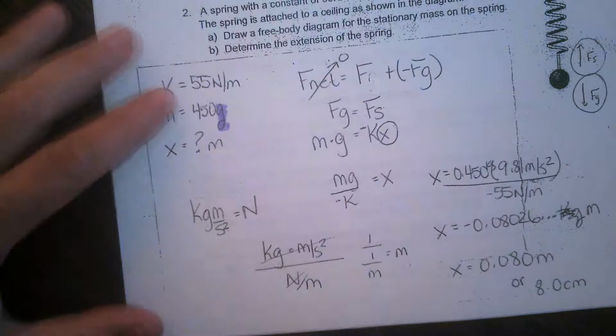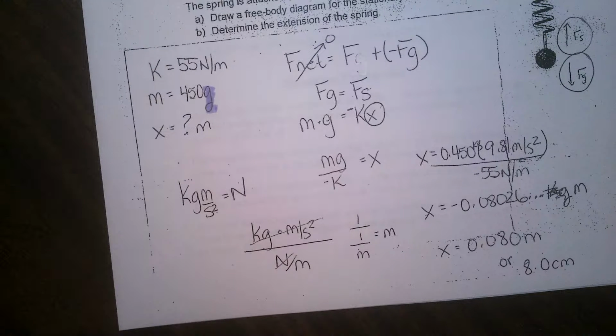Now, what do we do about the negative sign? Avery pointed out the negative sign in the formula. What does that negative sign tell us? The negative sign tells us that that spring is being compressed. Not expanded. The force wants to bring this back to normal. It doesn't want to come like this to get to equilibrium. It wants to do that to get to equilibrium. Okay?